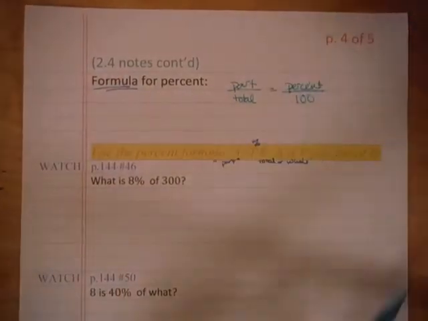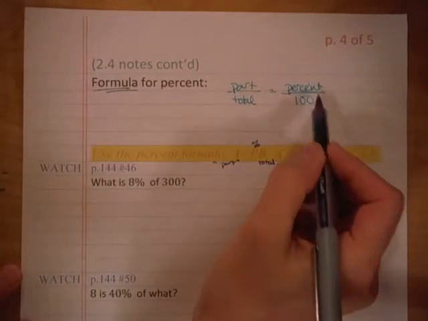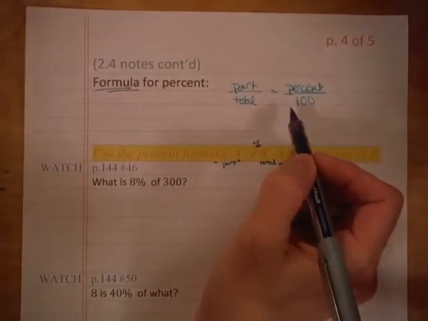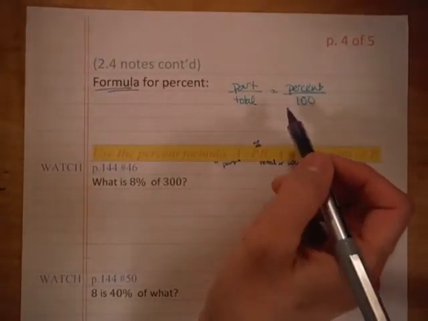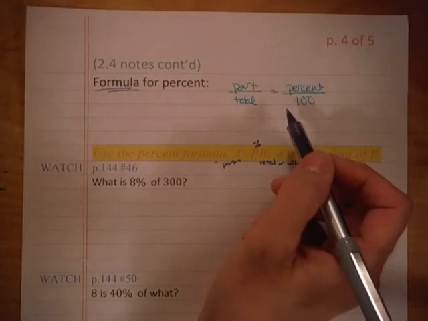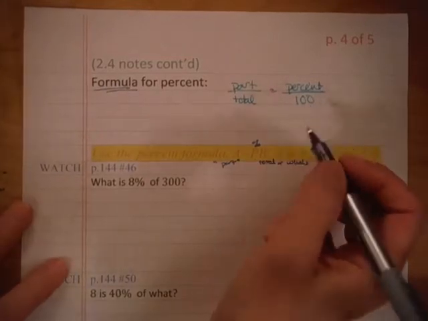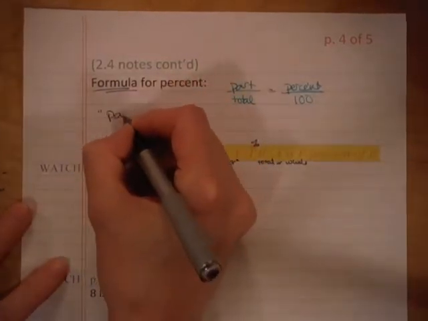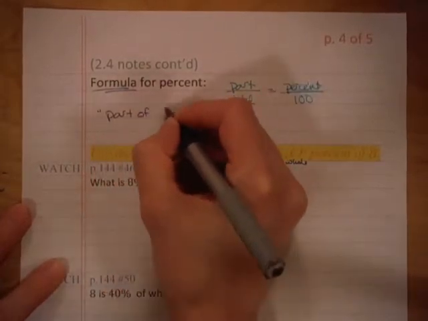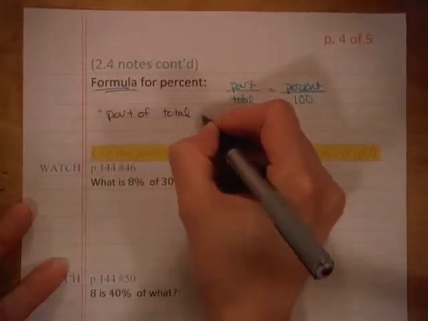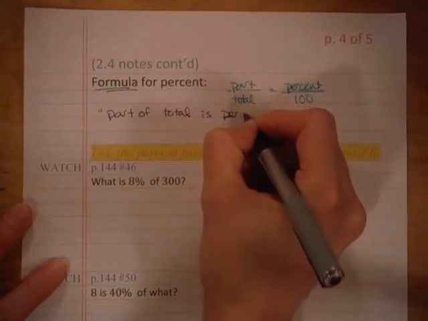Now the reason why this formula is helpful for me is because you will end up seeing the percent questions have a version that looks like this: part of total is the percent.